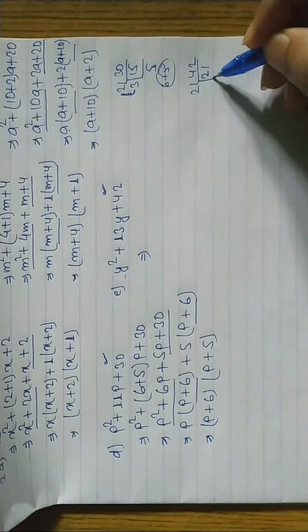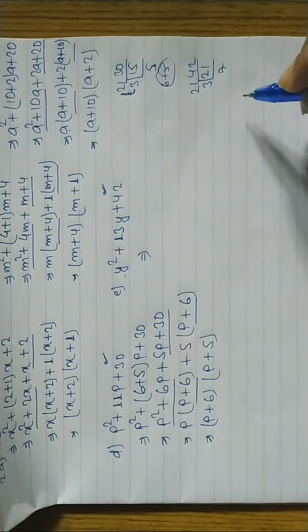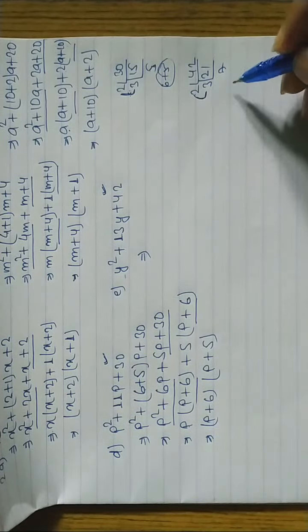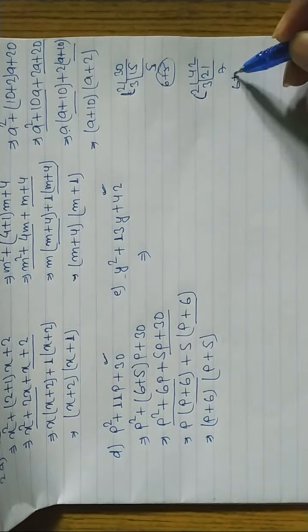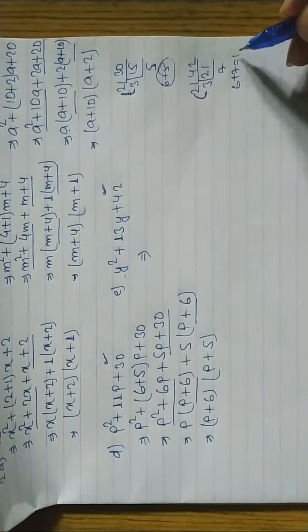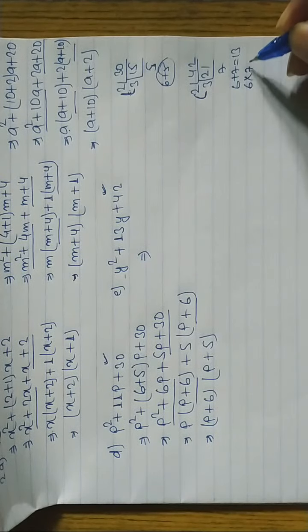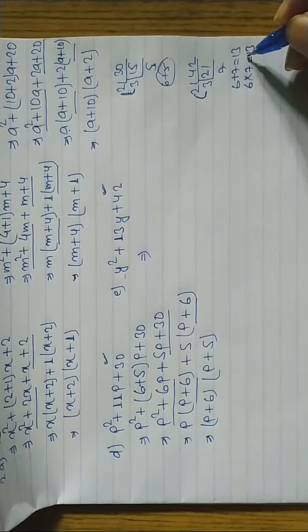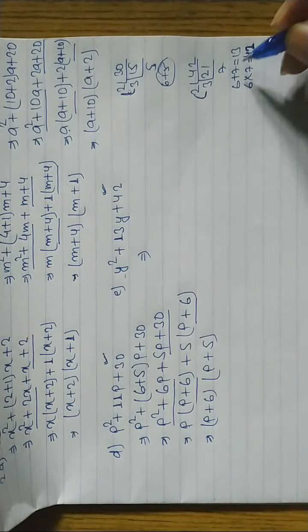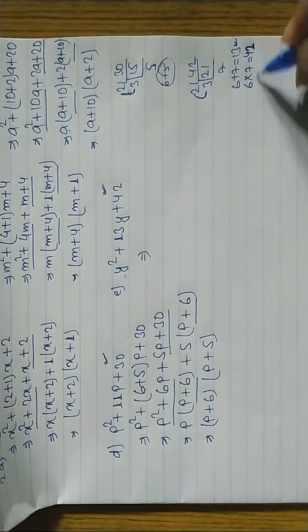So again we try 3 14s... 3 7s are 21. Now 3 into 2 is 6. 6 plus 7 is equal to 13. And when you multiply, 6 into 7 is equal to 42. So when you add, we get 13, when you multiply, we get 42. So the factors are 6 and 7.